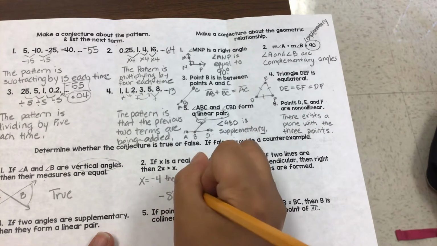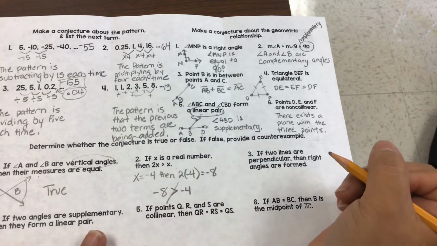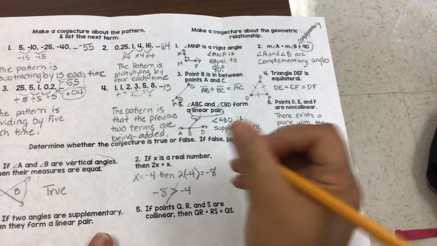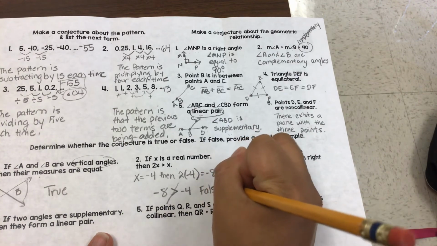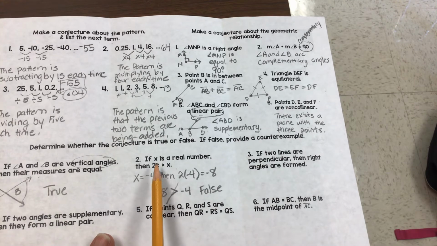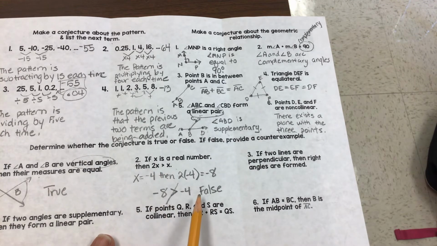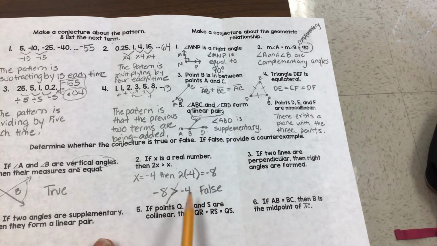-8 is not greater than -4, making this statement false. We cannot make this statement. It's not true. Because it's not true, we can find a counterexample. But sometimes it's easier to find that counterexample to prove that it's false.